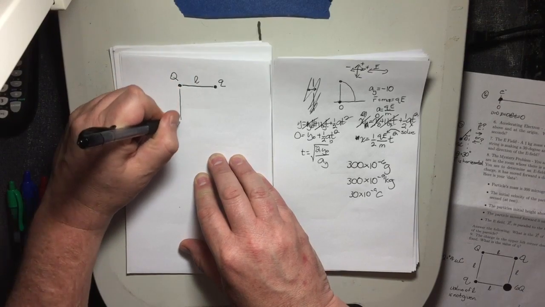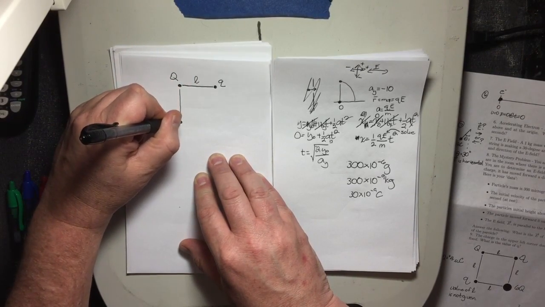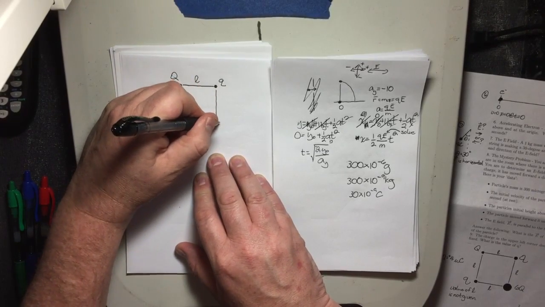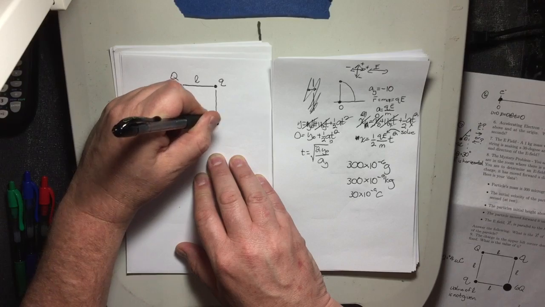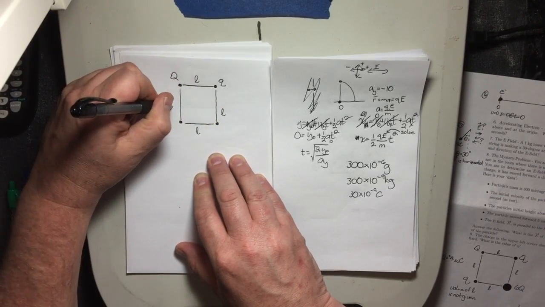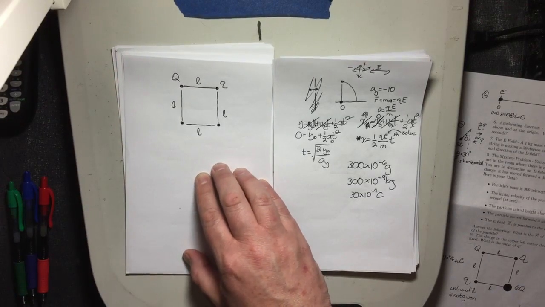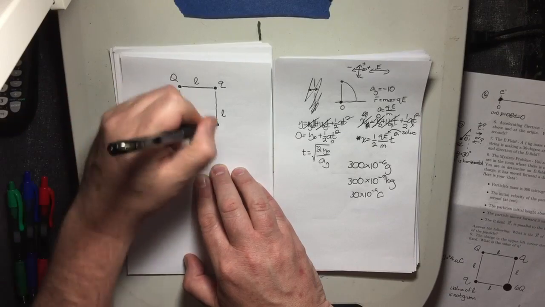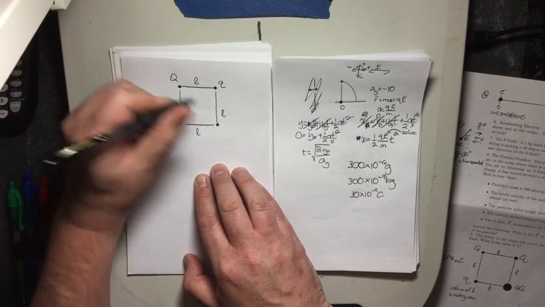All the lengths of this square are the same, and they are of value L. The rules of the game are L is not given. All the charges are fixed, except for big Q up here.